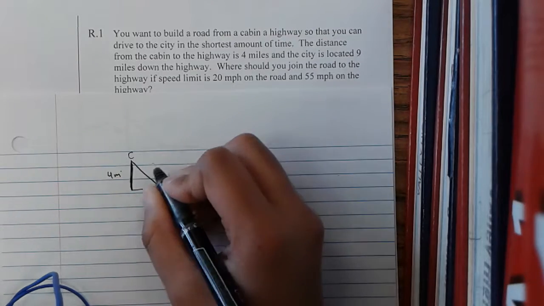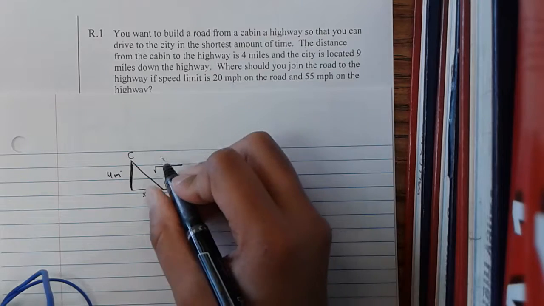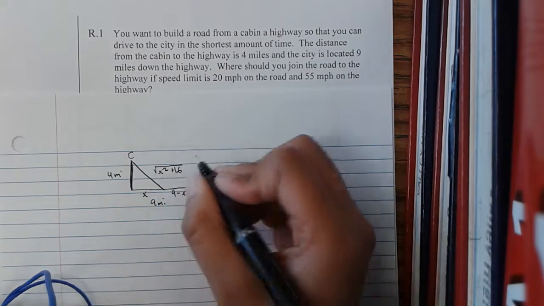You can find this using the Pythagorean theorem, and you end up getting the square root of x squared plus 16.